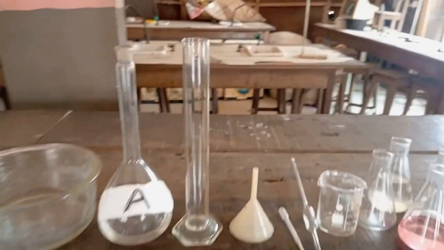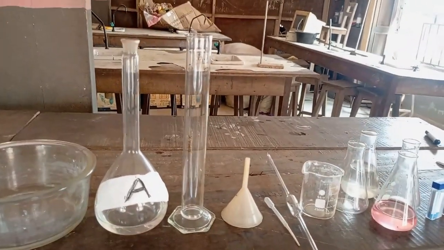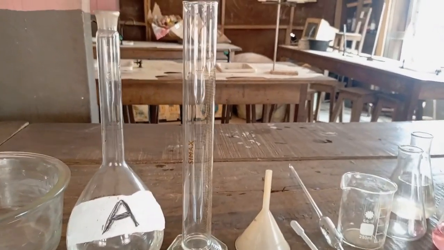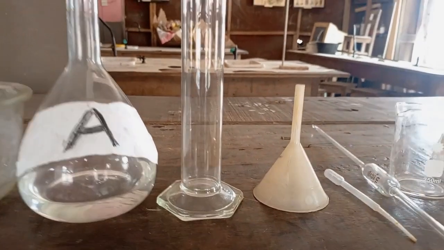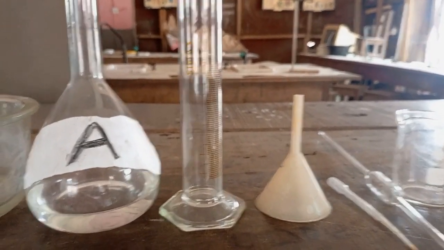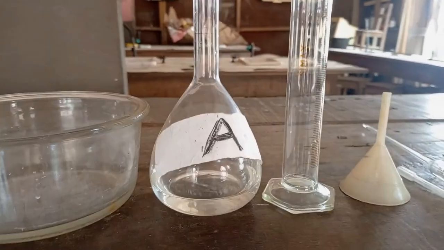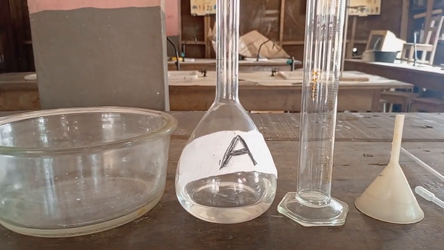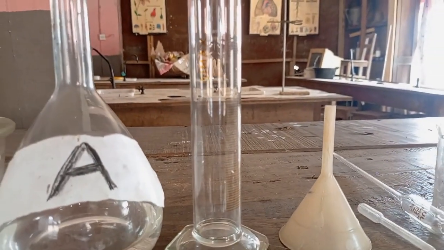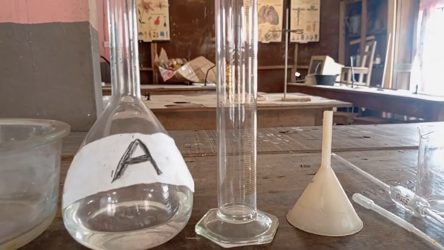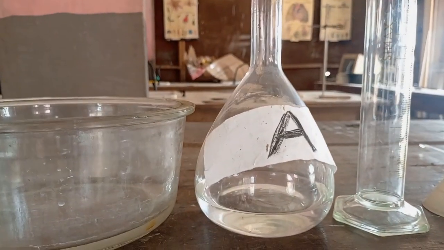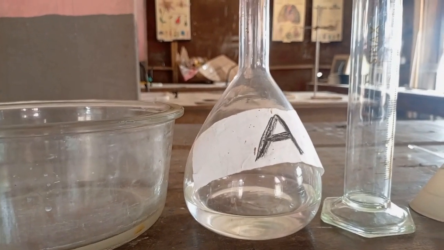Here is our measuring cylinder, the one next to the funnel. We use it to take the volume of substances when we want to dissolve them and prepare them in the lab. This is the volumetric flask. It is a graduated vessel. It's not like this one that is calibrated. You can see calibrations like a ruler. This one is calibrated, but this is a graduated vessel.